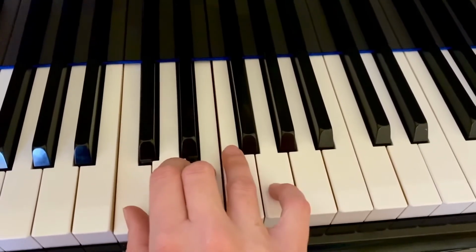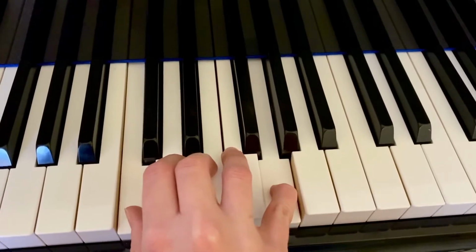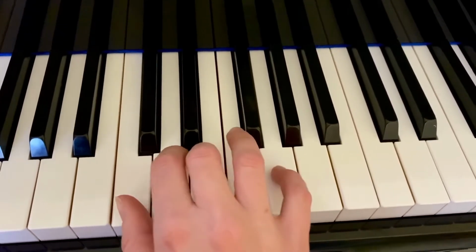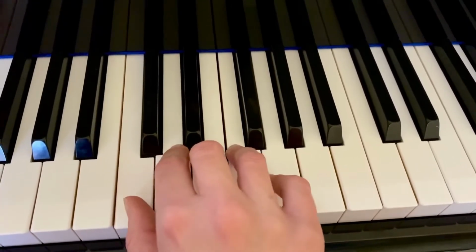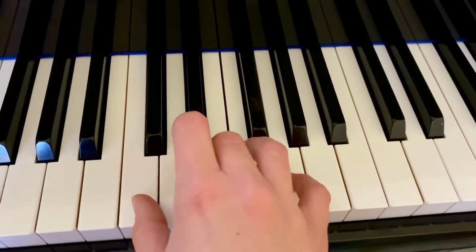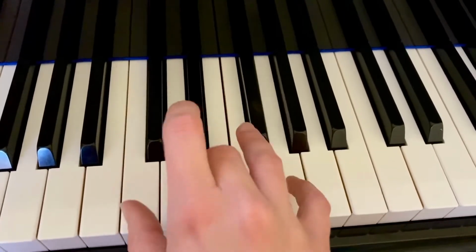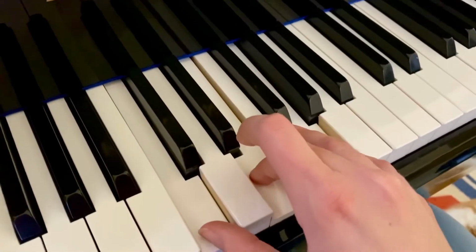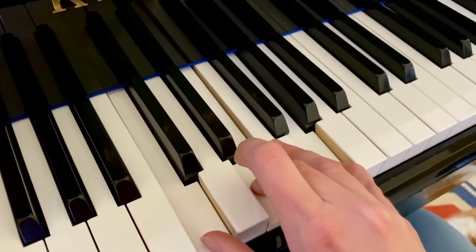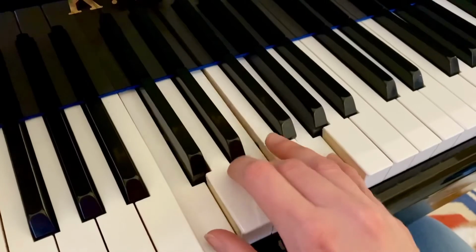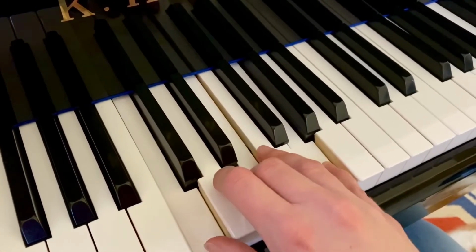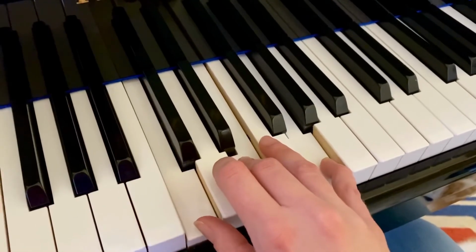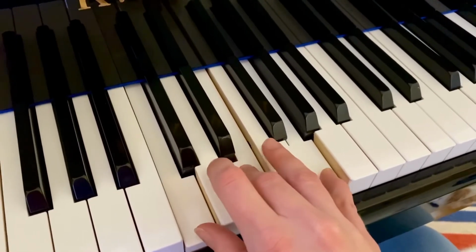I'm a little bit double jointed. So sometimes my pinky will do that. Try not to let your pinky do that. You can play it in any rhythm that you want. That is a C major chord. C, E, and G.